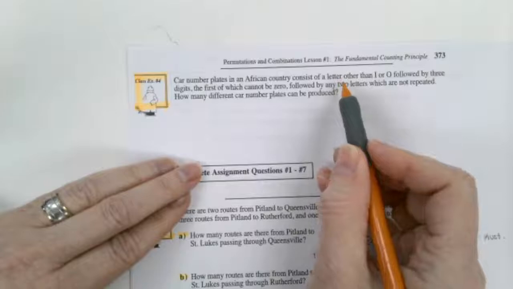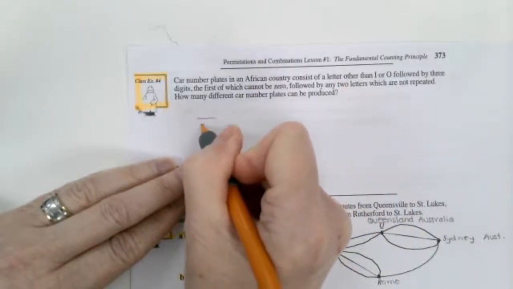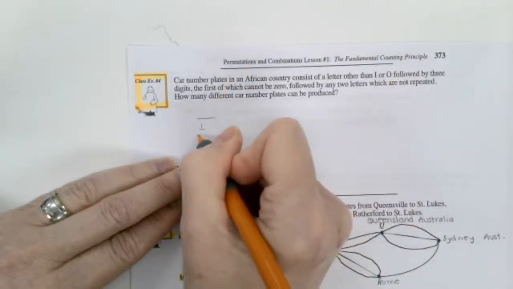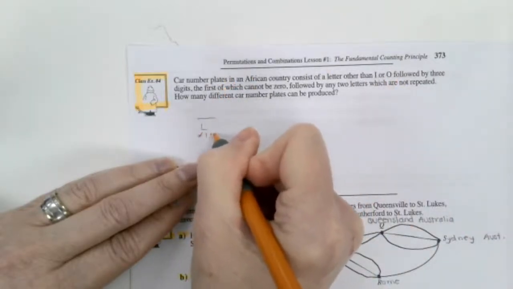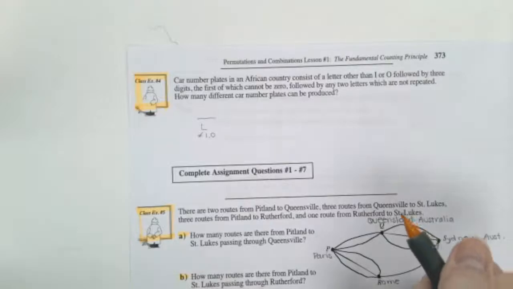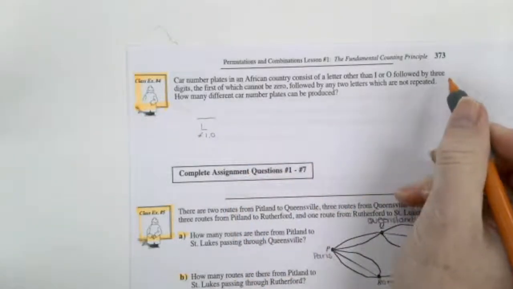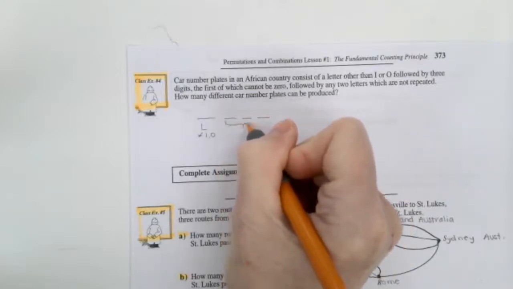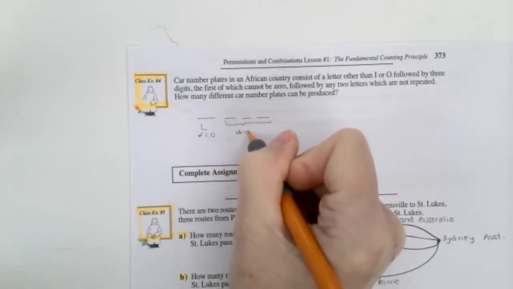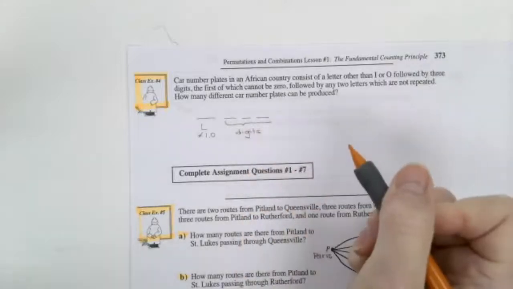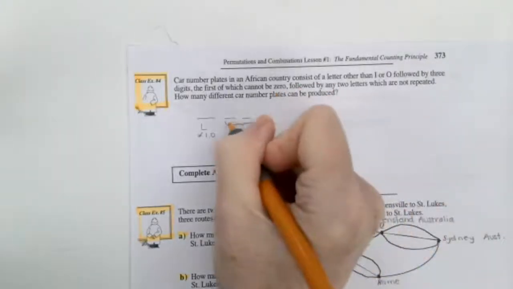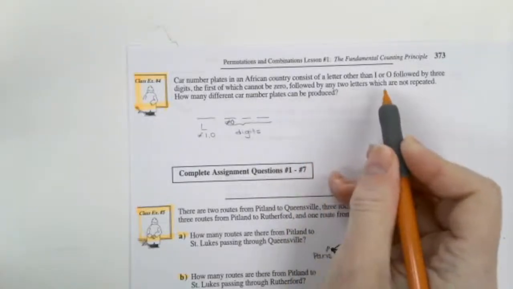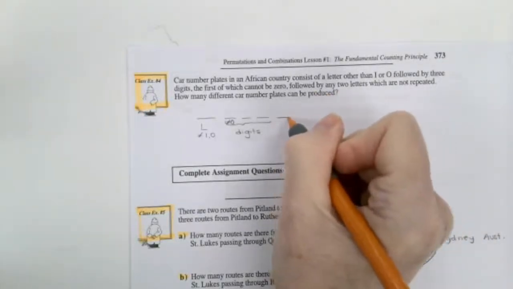It consists of a letter, so we're going to have a letter other than I or O, so not I or O, probably because those look like 1 and 0, followed by 3 digits, 1, 2, 3, the first of which cannot be 0, followed by any 2 letters which are not repeated.